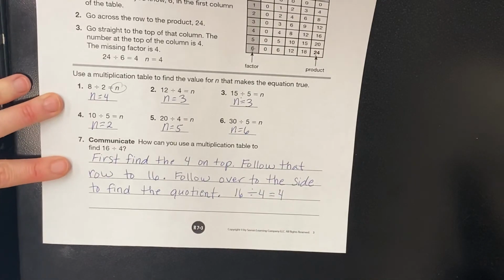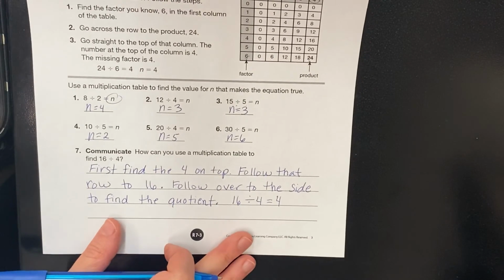Okay, turn the page and do the practice side on your own. Good luck!